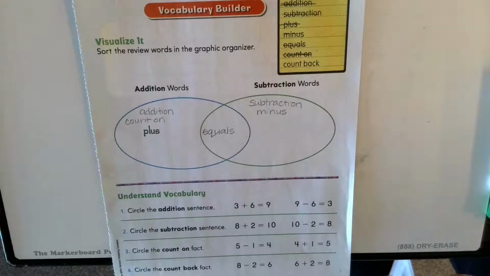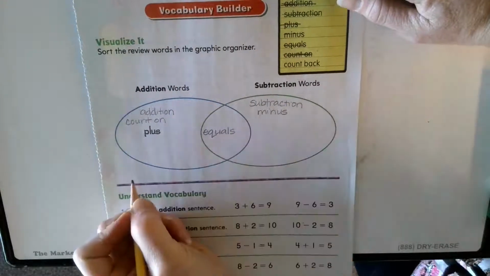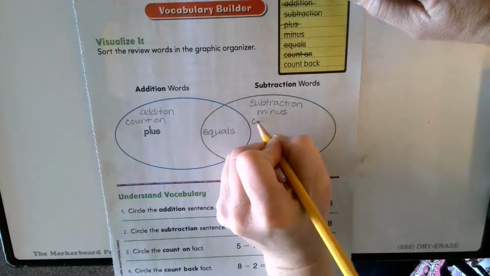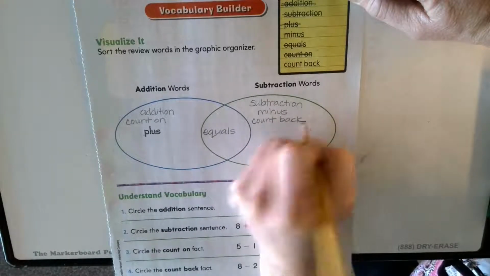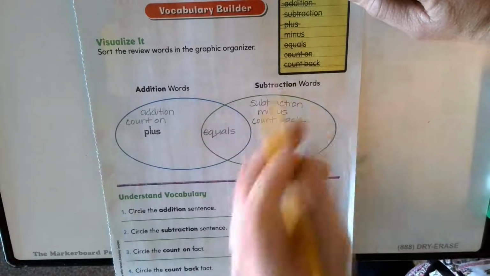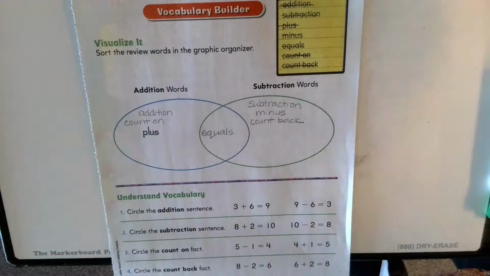I'm getting rid of some things, so that would go in subtraction. Count back. Go ahead and finish that. If I went too fast for you, hit pause, and we'll continue on.